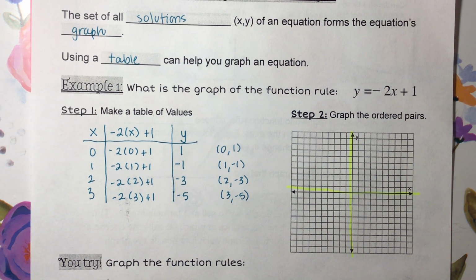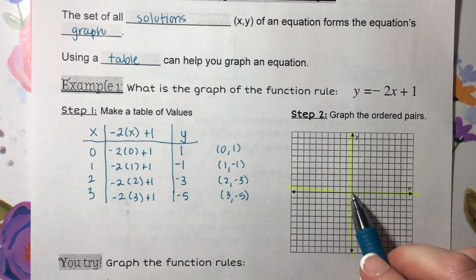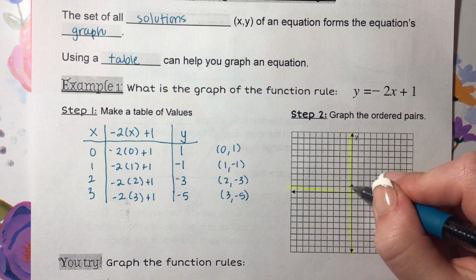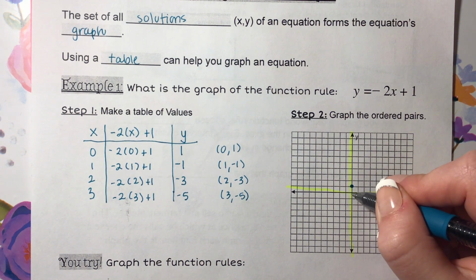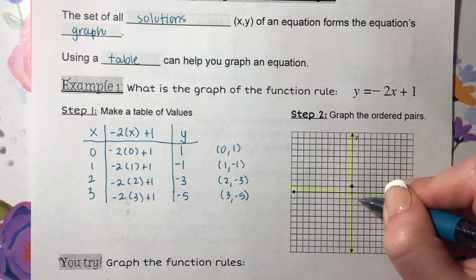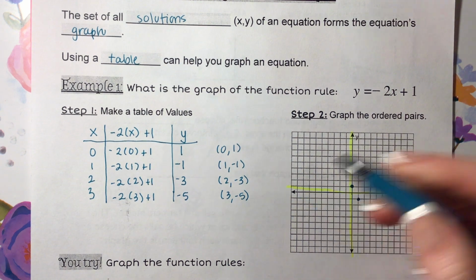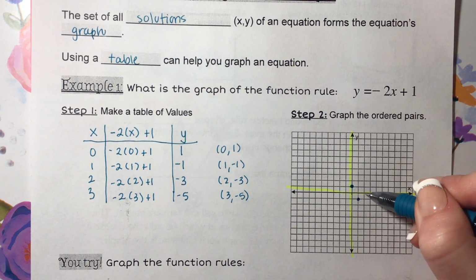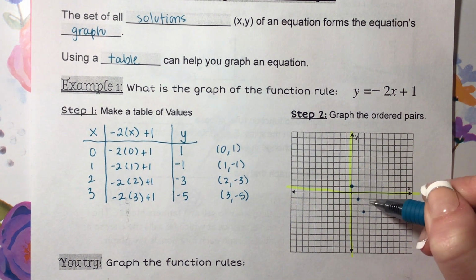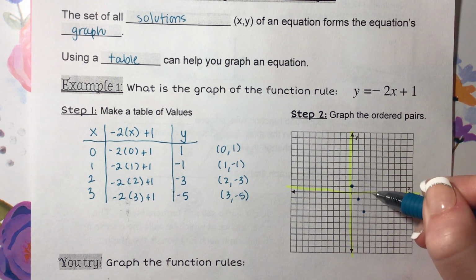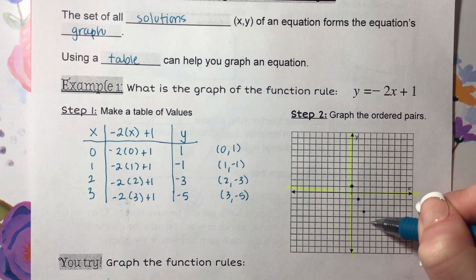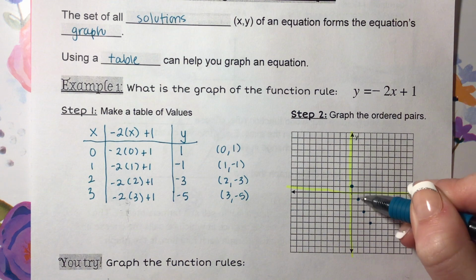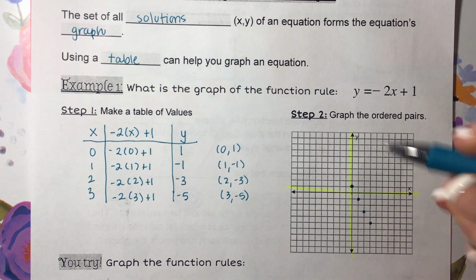And then I'm going to start graphing. So I'm going left and right none and up 1. Then I'm going over 1, down 1. Then it's 2, negative 3, so over 2, down 3. And then 3, negative 5, so over 3, down 5. 1, 2, 3, 4, 5. Yes, that's correct.